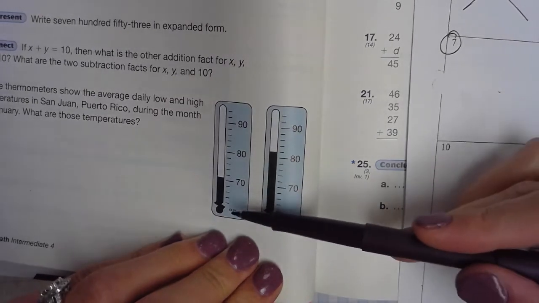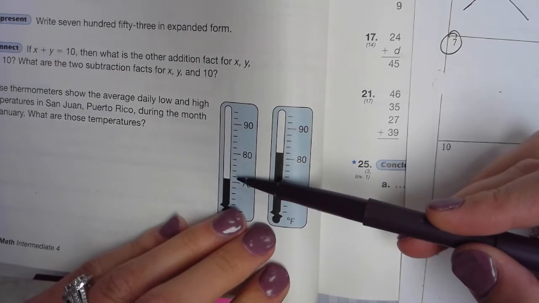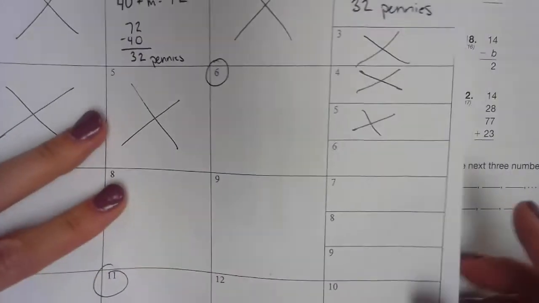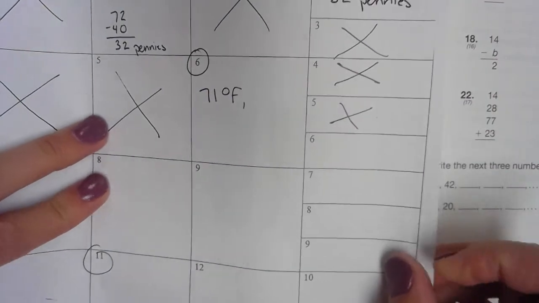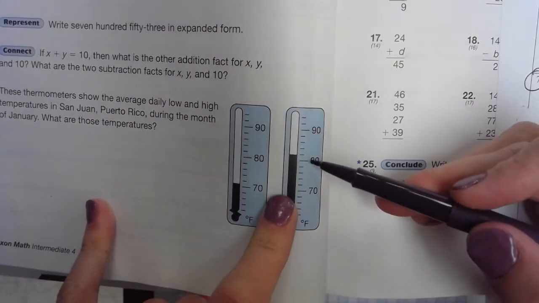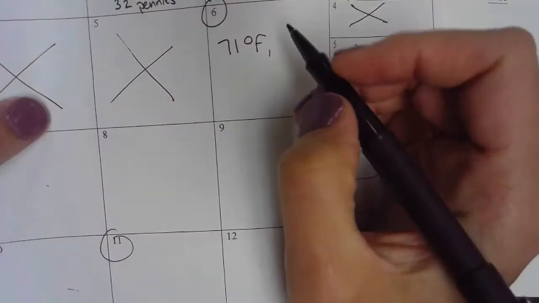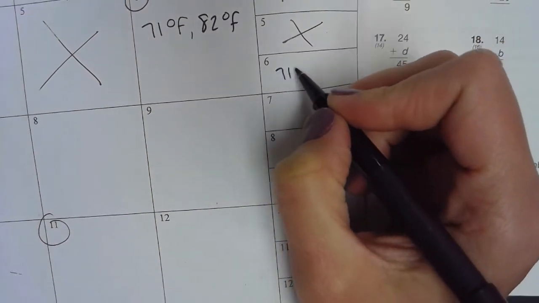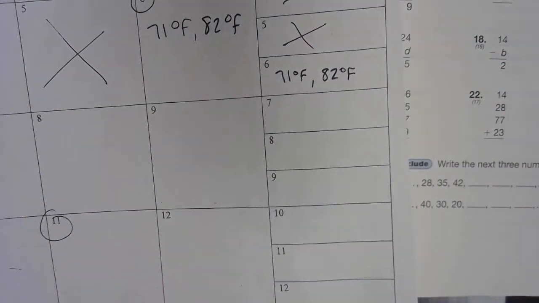They're both in Fahrenheit. So 70, but look at this. This is kind of between 70 and 72. Well, what number is between 70 and 72? 71. So we'd write 71 degrees Fahrenheit. Then, the other one. Count by 2s, we're at 80, 82. So it's 82. Now this one does not say that we need to subtract them or find the difference. So we just write 71 degrees Fahrenheit, comma, 82 degrees Fahrenheit.